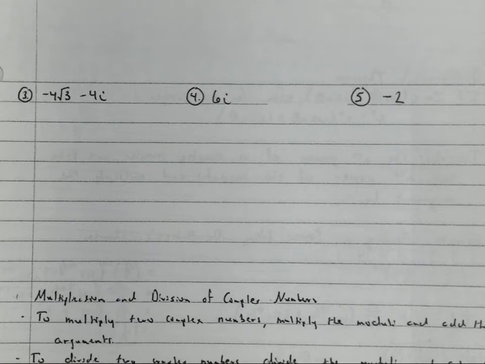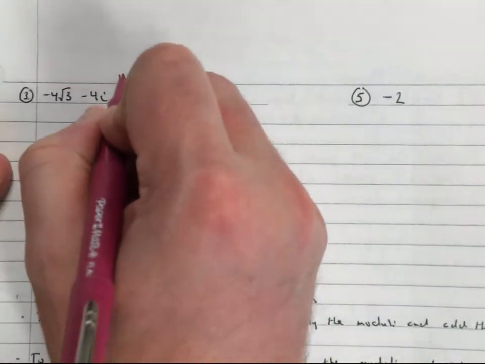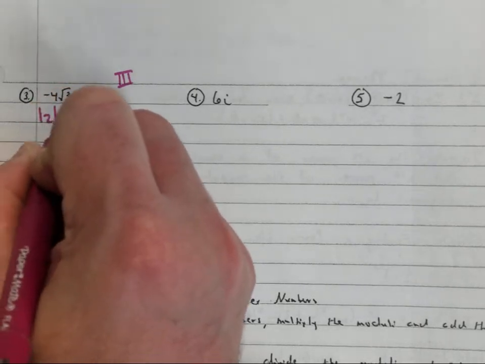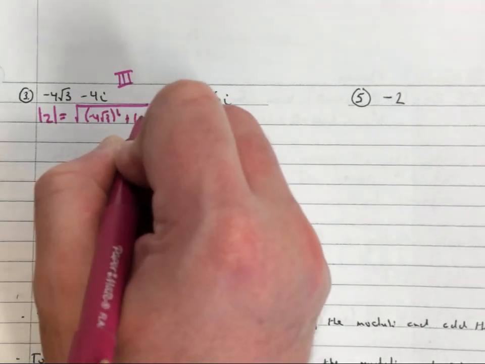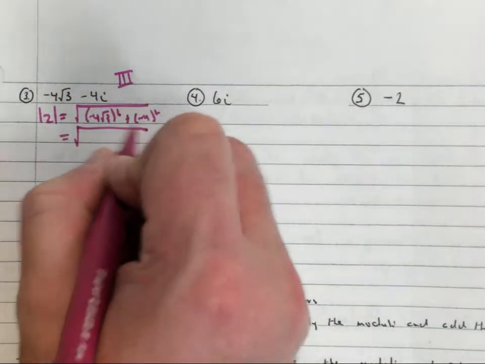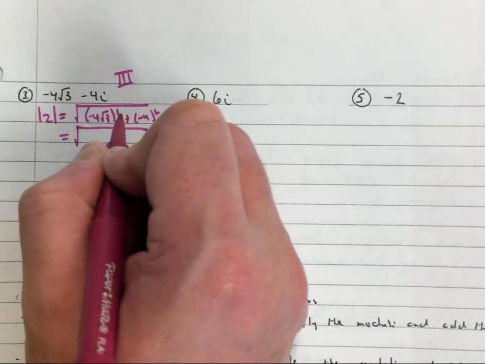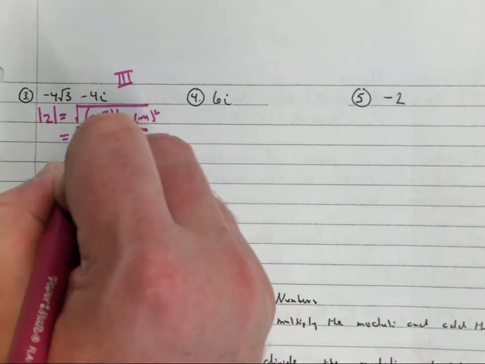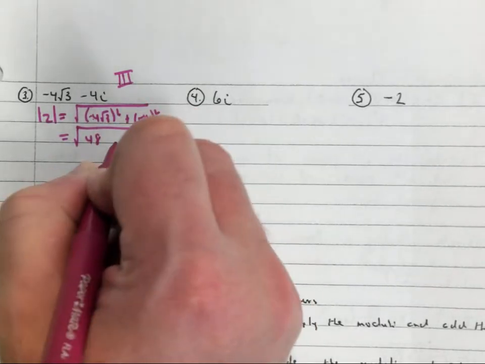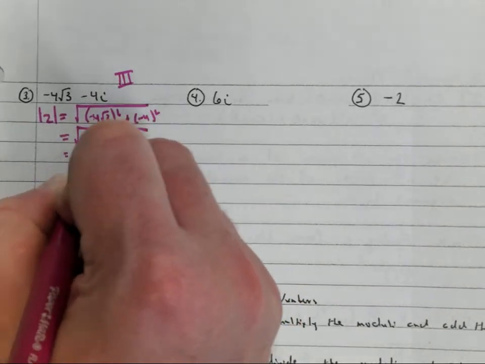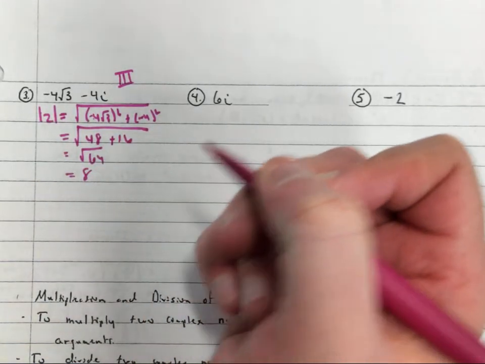Number 3. If I graph that in the complex plane, what quadrant would that be in? Quad 3. Okay, find the modulus. That's negative 4 square root of 3 squared plus negative 4 squared. Let's see how we handle this. Negative 4 squared is 16. 16 times 3 is 48. Do you see how I got 48? I square the 4. The square root and the square cancel out, so that's how you get 48. Plus 16, which is square root of 64, which is equal to 8.